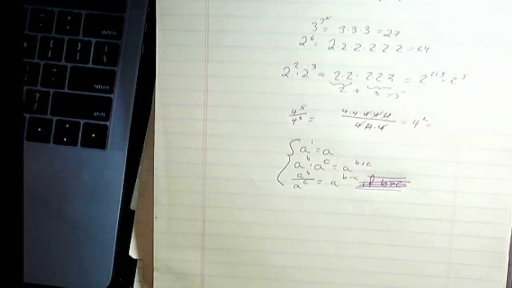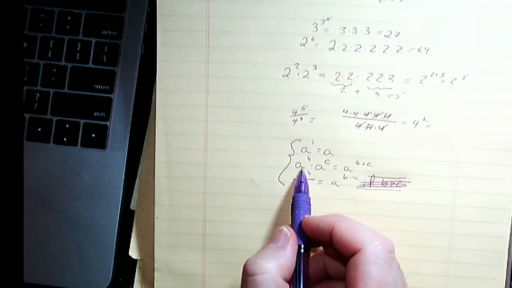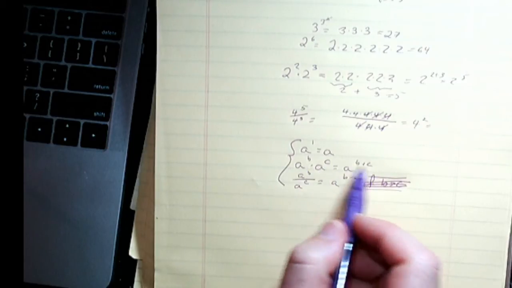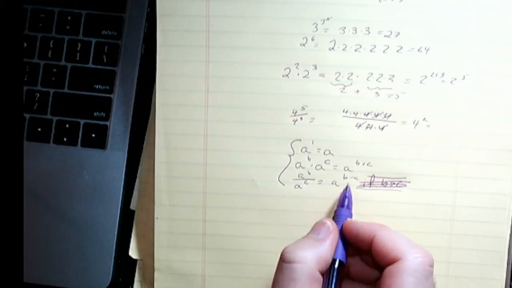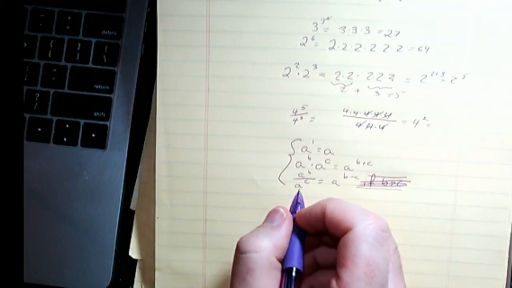So I'm going to say exponentiation is a thing that works like this. It's a thing where anything to the first power is itself. Multiplication, you add the exponents, and division, you subtract the exponents. And now the really cool thing is, as long as the exponent is a positive integer, as long as it's 1 or 2 or 3 or 4 or 5 or whatever, this is still a repeated multiplication.